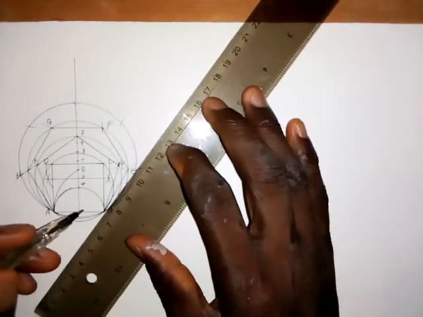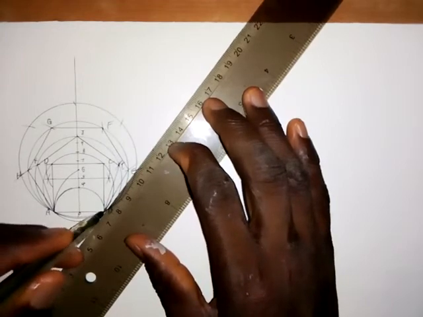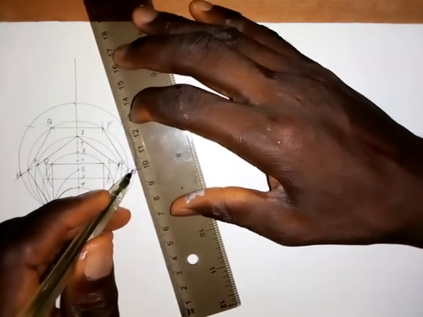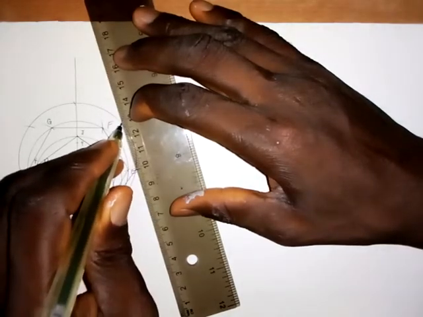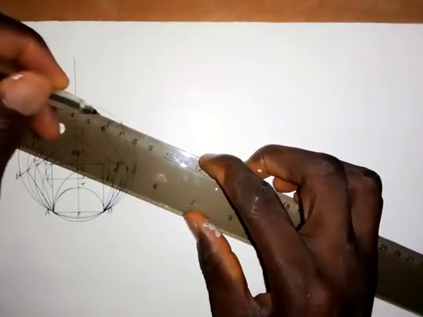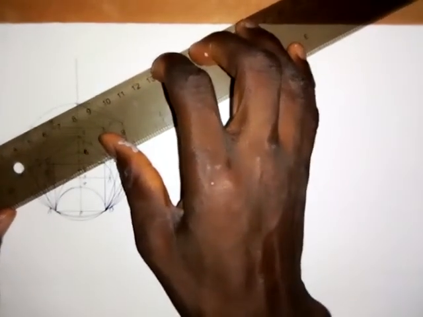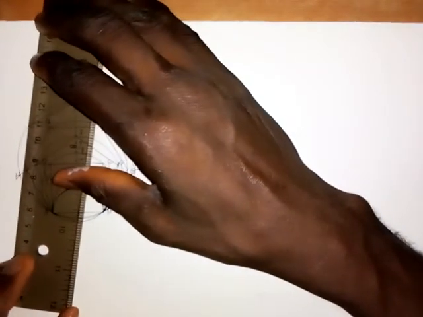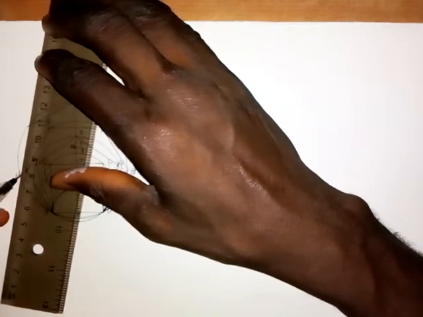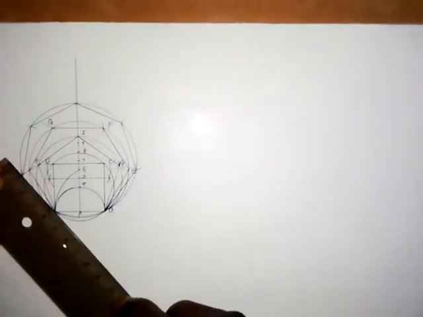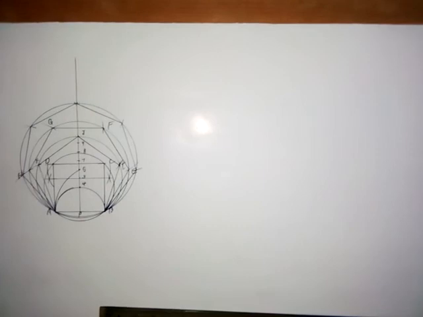So join this together, and join this together, and join the last one. Okay, so we have this. This is a seven-sided polygon.